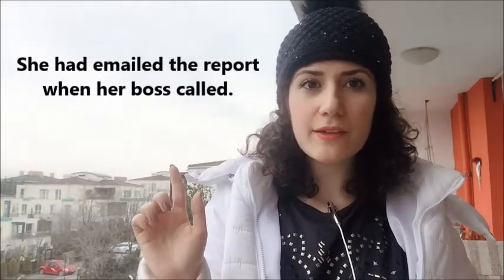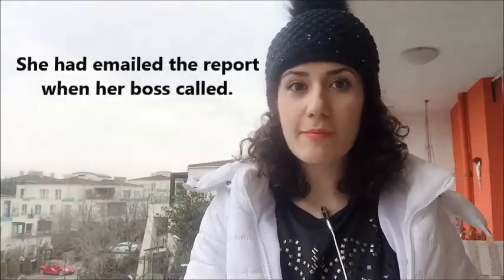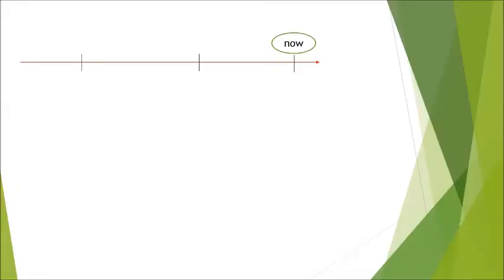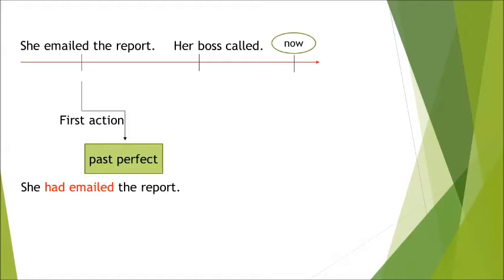One more example. She had emailed the report when her boss called. Look at the following timeline. Both actions happened in the past. She emailed the report and her boss called. Which action happened first? Emailing the report. So I use past perfect and say she had emailed the report.